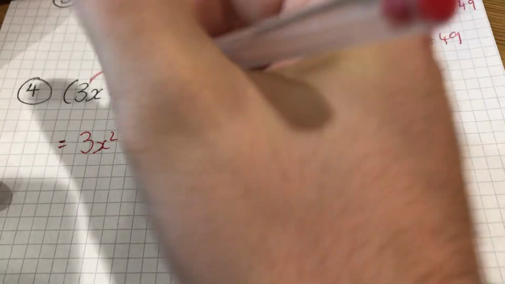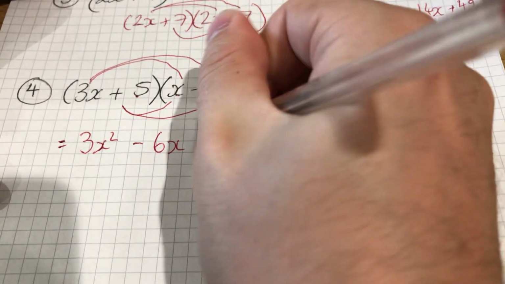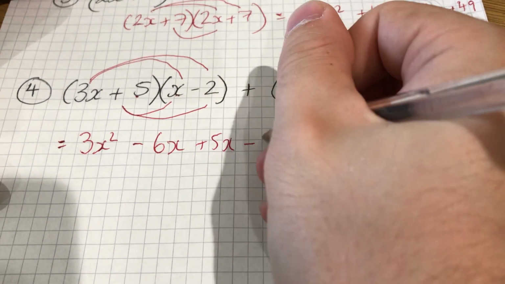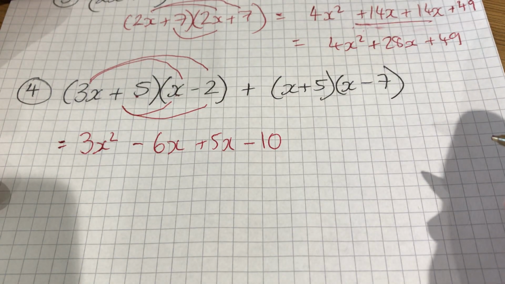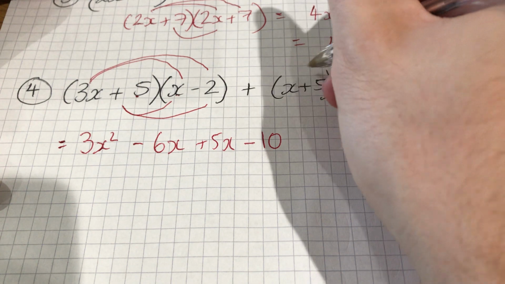3x times x is 3x squared. 3x times minus 2, minus 6x. 5 times x, plus 5x. Plus 5 times minus 2, minus 10. Then we're going to do this one.